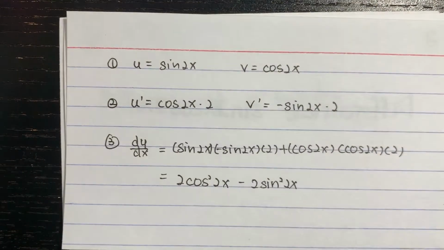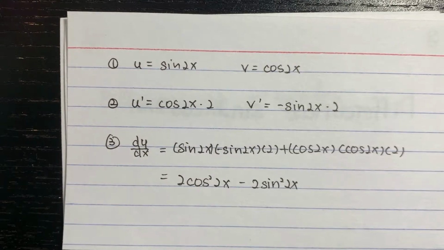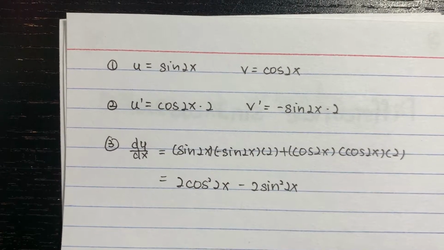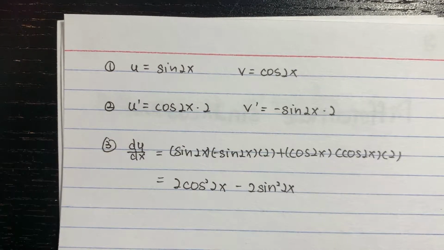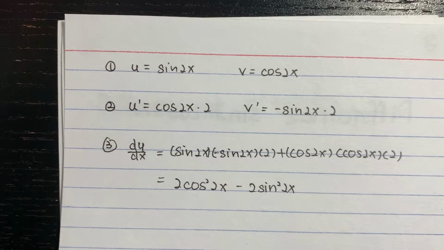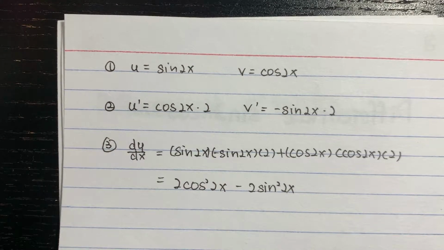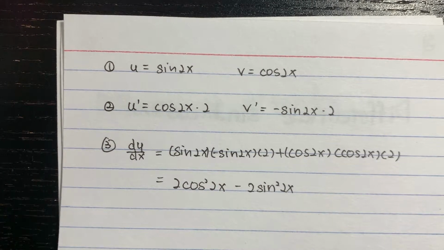Okay, so apparently in this function we have 2x. I've been saying to you guys that if you see multiple x's, you have to use the product or quotient rule, not the chain rule anymore. So you have sine 2x and cos 2x, and then the second step is that we differentiate each of these two functions.